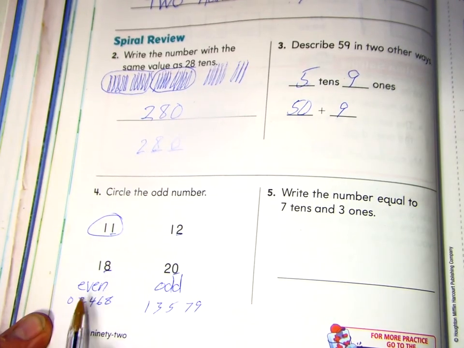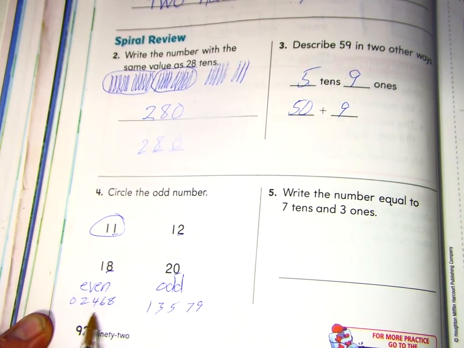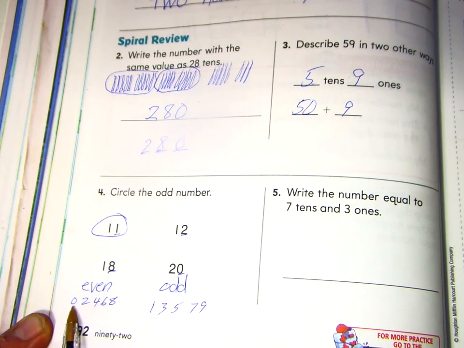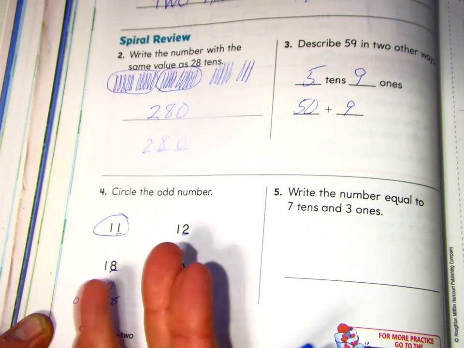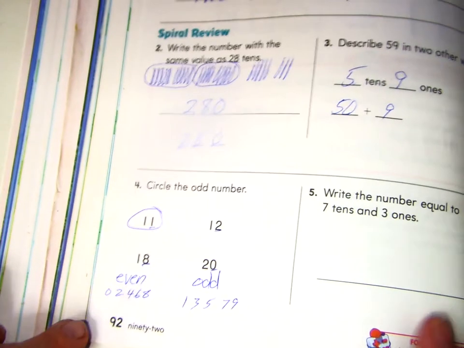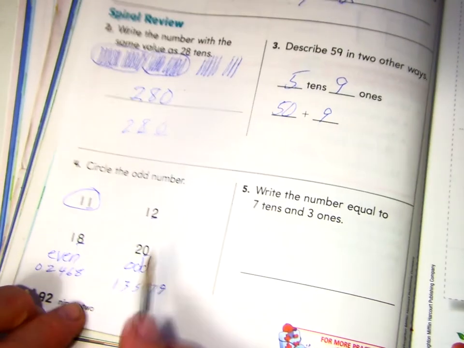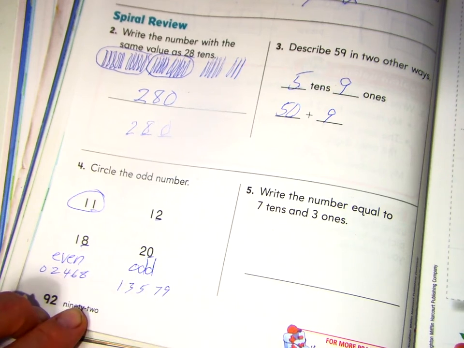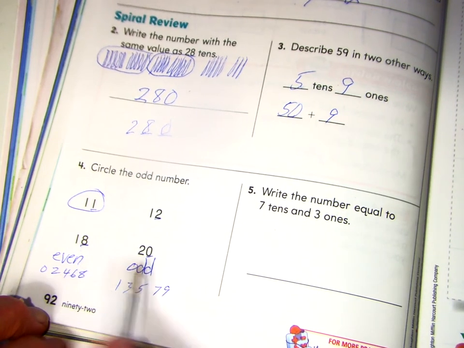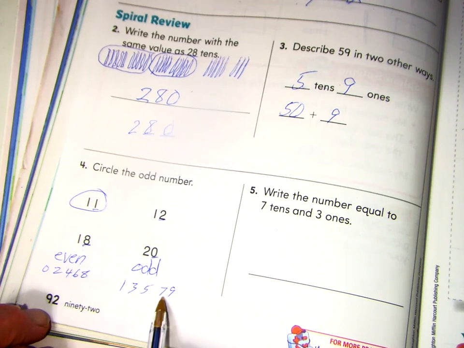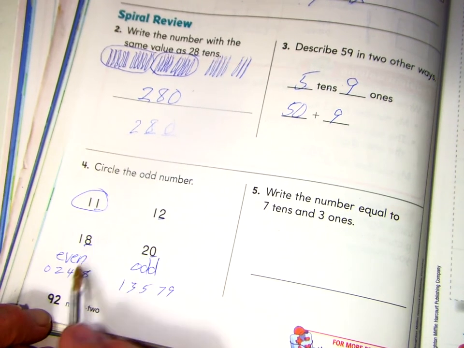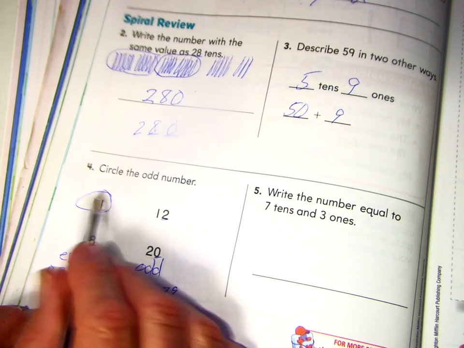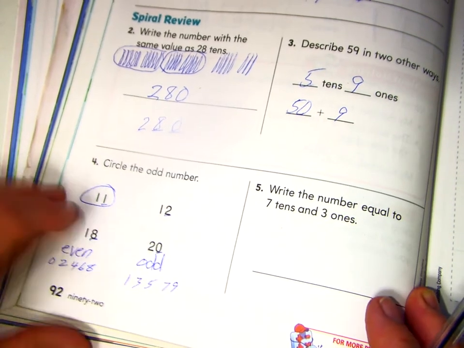Okay. First, I made a list of the even numbers. Then I made a list of the odd numbers. The even numbers have partners. 0, 2, 4, 6, 8. They have partners. The odd numbers have one missing. 1, 3. There's one extra. So they're odd, impar. So these are the even, these are the odd. These 3 were even, 0, 2, and 8. But 1 is odd, so 11 is the odd number. Okay?